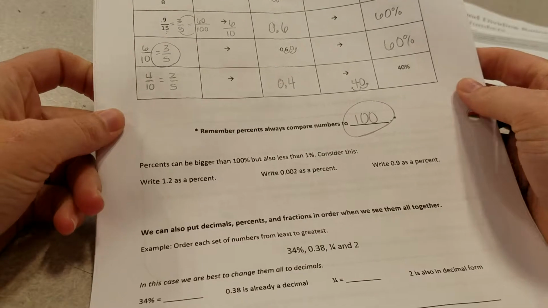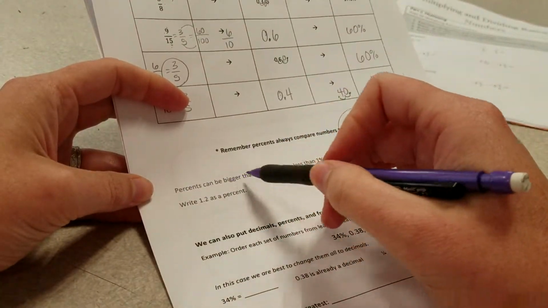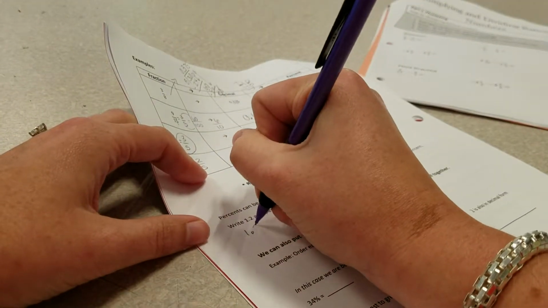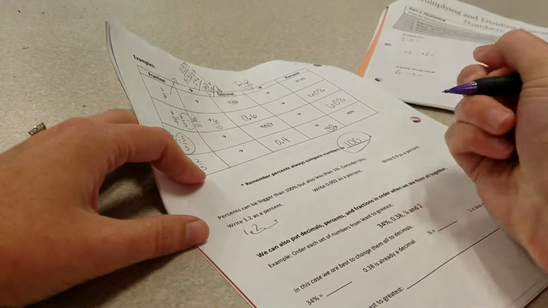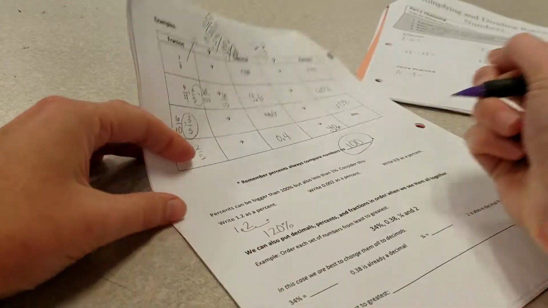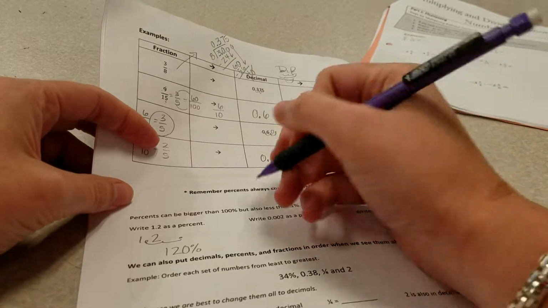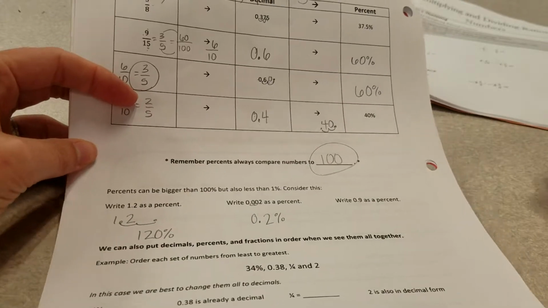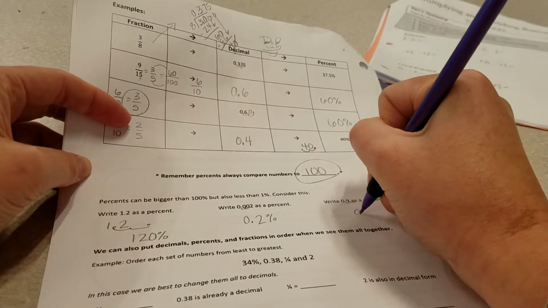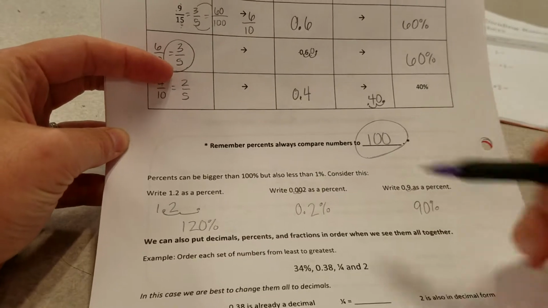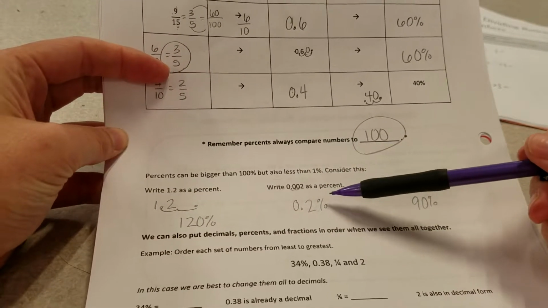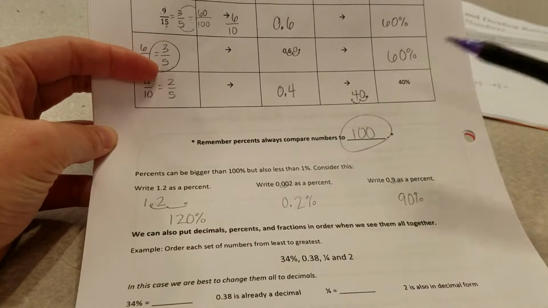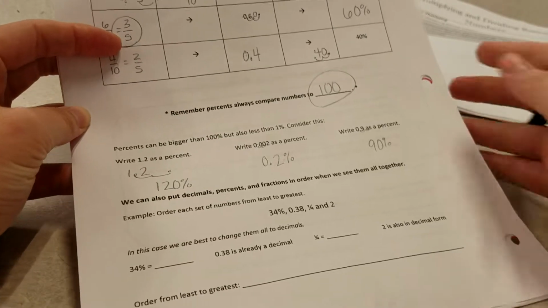Percents are always going to compare numbers to 100, so if you think about a test, you want to get a 100% because that's the top score there. Percents can be bigger than 100%, but they can also be less than 1%. So if I have 1.2, move your decimal point 2 places to the right, your percent is 120%. If I have this one, move my decimal point 2 places to the right, I have 0.2%. And 0.9, 2 places to the right, I have 90%. Some people get confused. This number here is a percent because it has the percent symbol. Percents are allowed to have decimals in them, but it does not mean that they're a decimal number. That percent sign is going to take that.